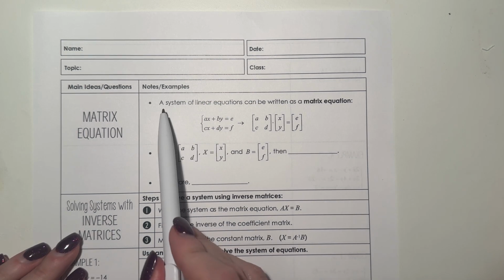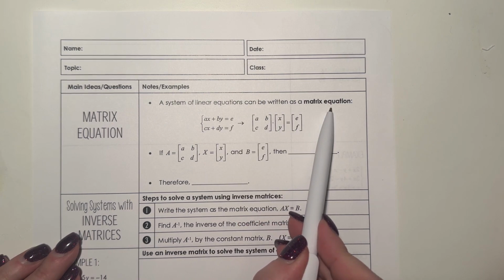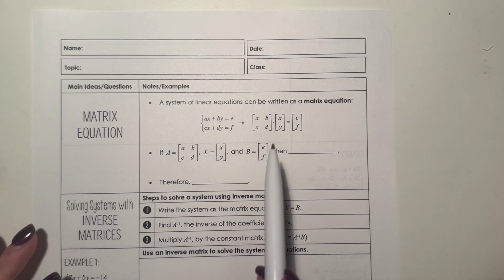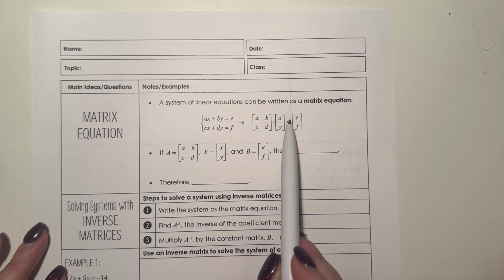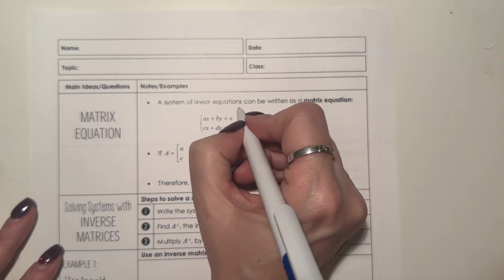Okay, so it says a system of linear equations can be written as a matrix equation. Oh, this method, by the way, is called inverses, so you're using inverses. So first thing you do is you do your coefficient matrix. This is your variable matrix, and that's your constant matrix. Let's write that down.